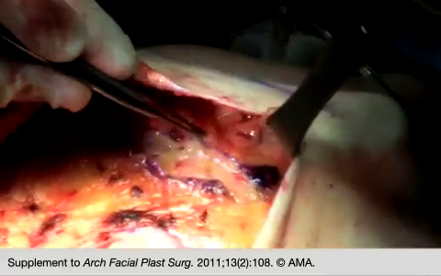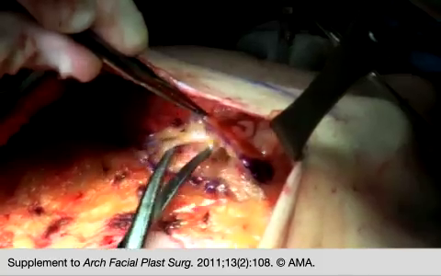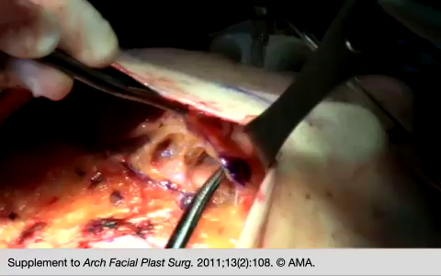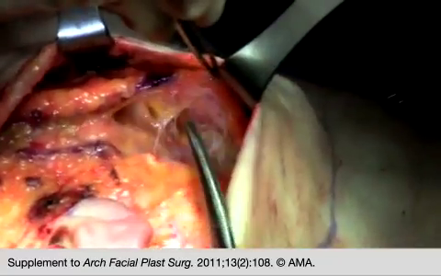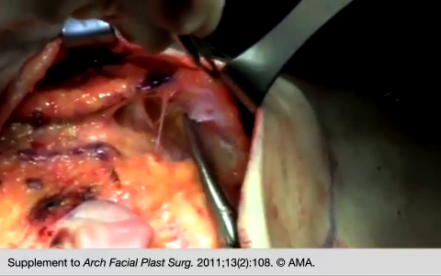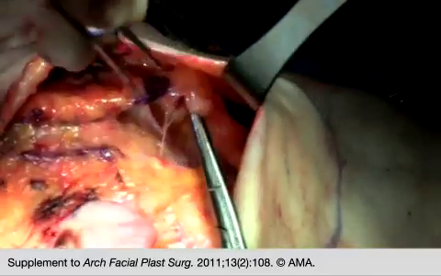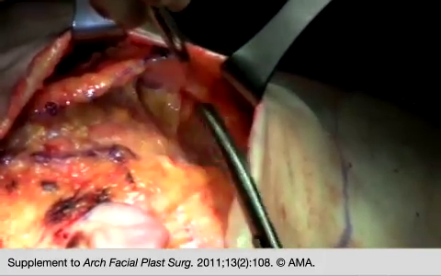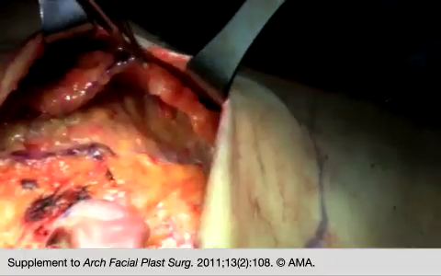The SMAS flap is created by blunt anterior dissection deep to the platysmal muscle and superficial to the mesenteric fascia in an avascular tissue plane. The SMAS flap is 3 centimeters wide near the malar eminence, but is 10 to 15 centimeters wide in the lower cheek, so that dissection extends beneath the jowl.